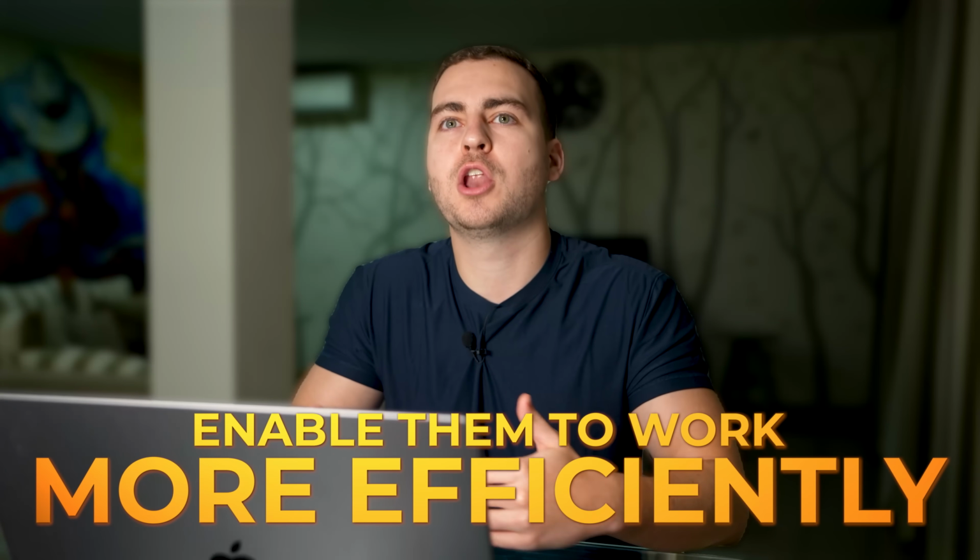Again, this is not designed to replace QA engineers. It's simply to enable them to work more efficiently and to not have to do all of the tedious, annoying setup and process that normally you would write completely from scratch.